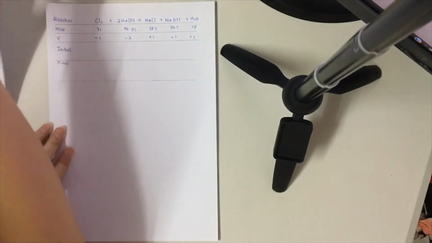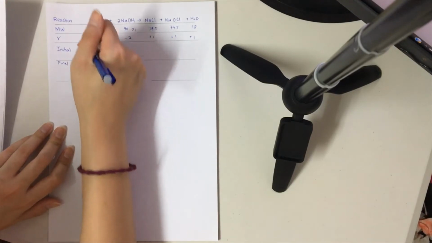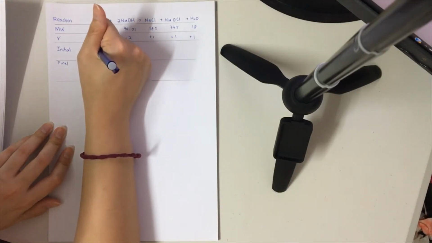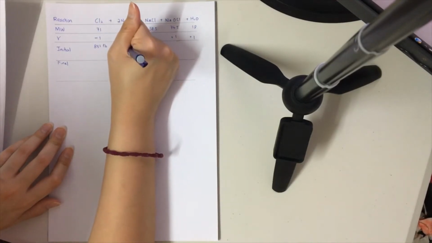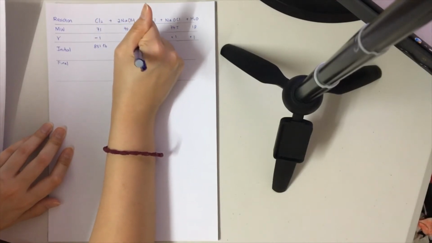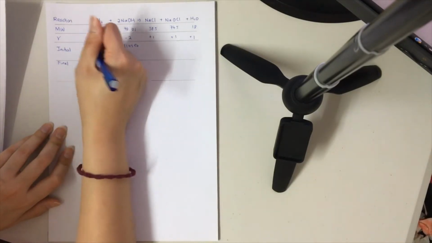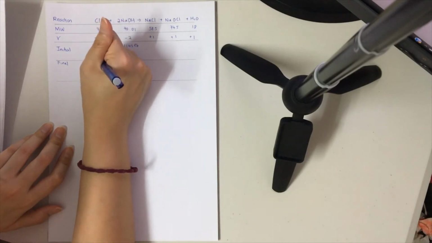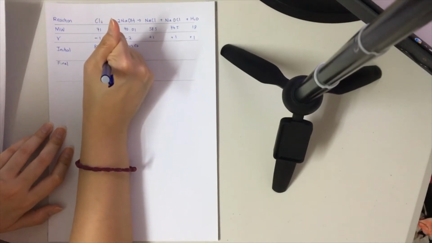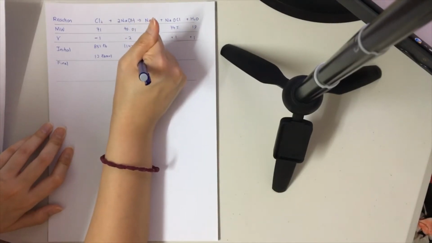The question has given us that the initial amount of chlorine gas was 851 pounds, and this one was 1,145 pounds. If we convert it into number of moles, by dividing with the molecular weight, we get 12 pound mole, and over here we get 28.6 pound mole.